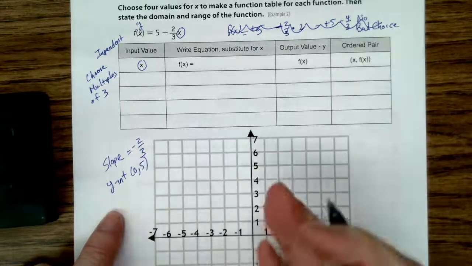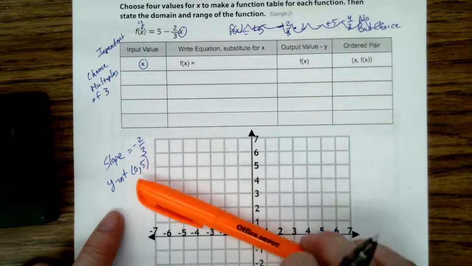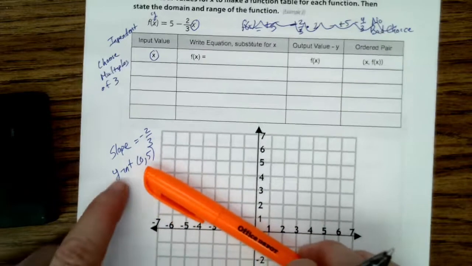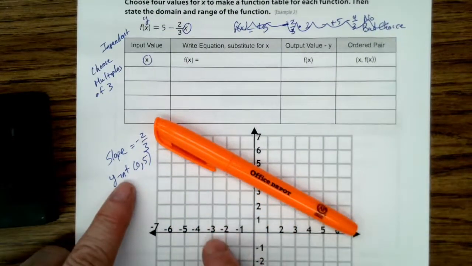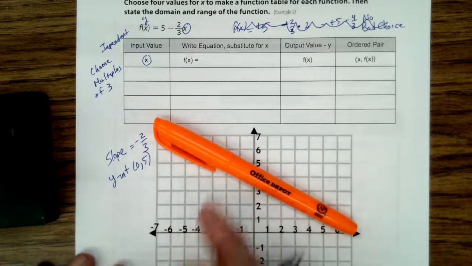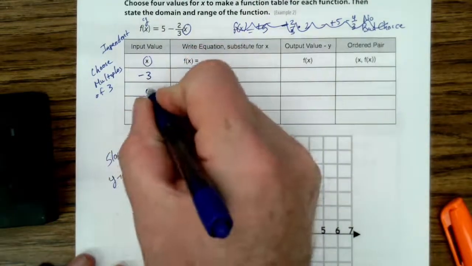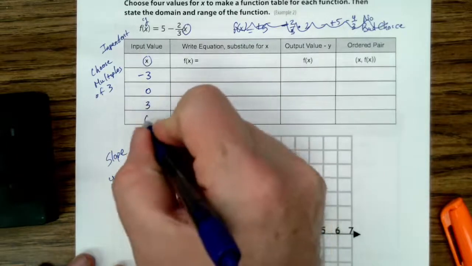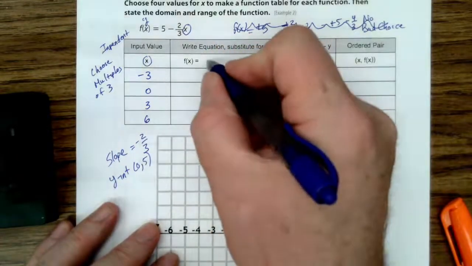So before I start to graph it, I know that the slope is negative, so it's going to be something like this, and it's going to go through 0, 5. So my line's going to be over here. So I want to choose some values left of the origin, 0 of course, and then 3 and 6, and that'll get most of my points on the graph. So I'm going to try negative 3, 0, 3, and 6. And now I substitute into the equation.